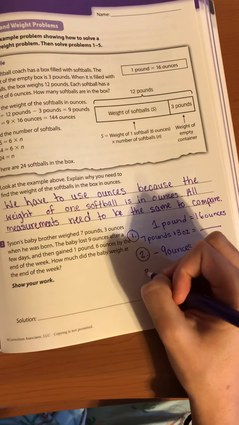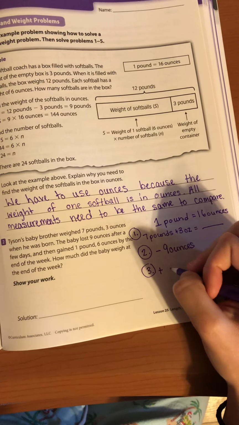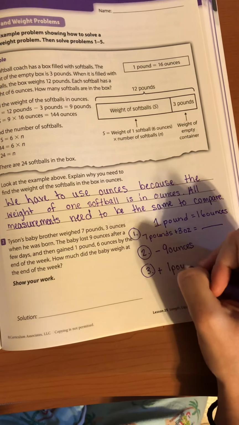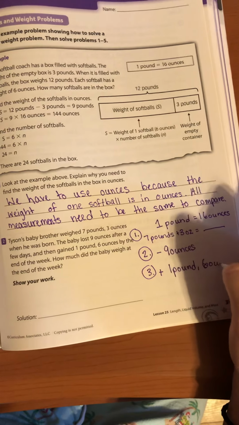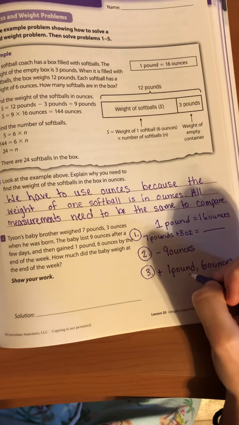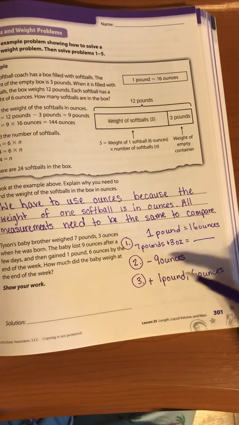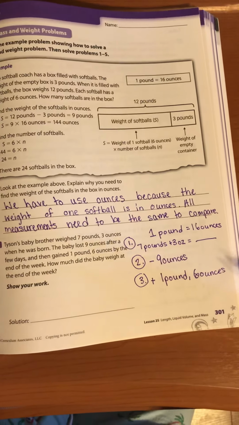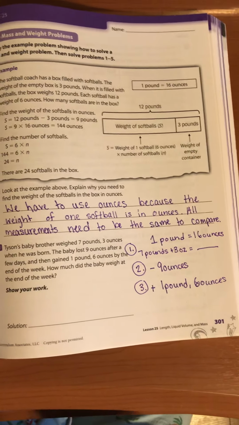Step number 3 is to add 1 pound 6 ounces. And you need to convert this to how many ounces is in 1 pound. Convert that to ounces. That has to be all ounces before you add. Okay, and then you can write your final answer on the bottom.